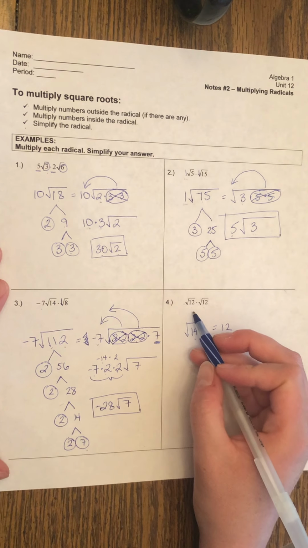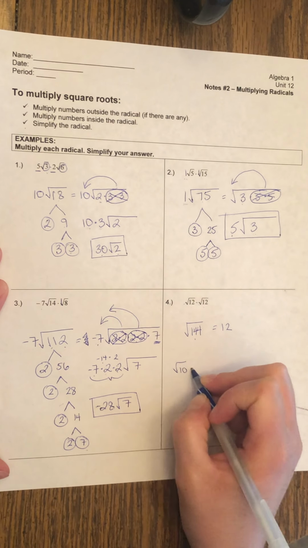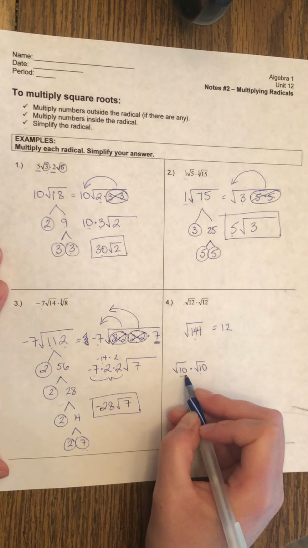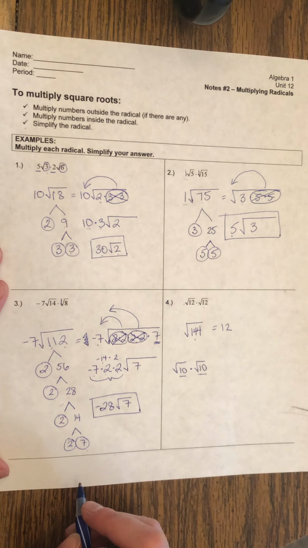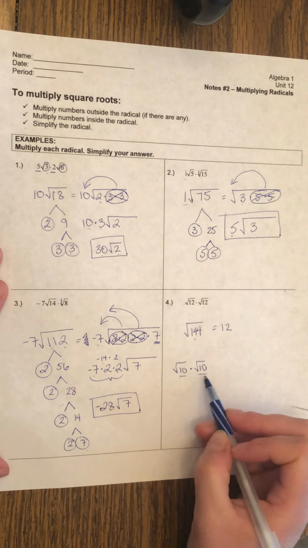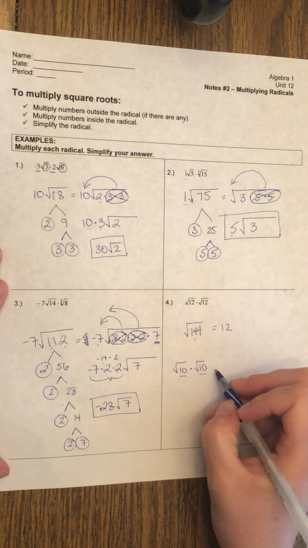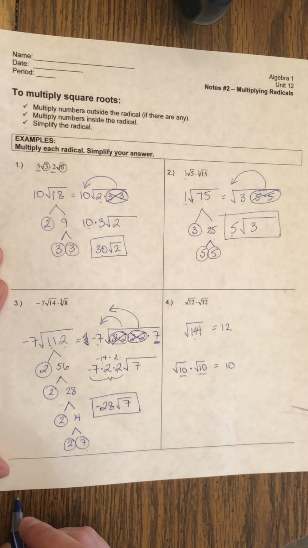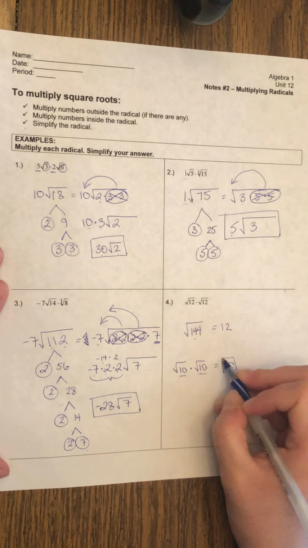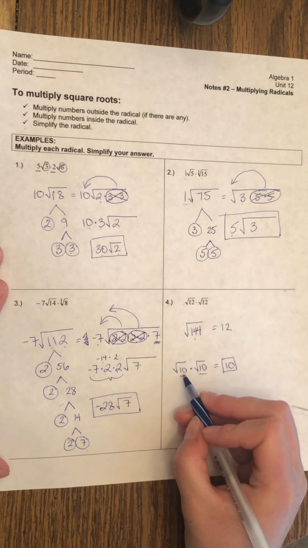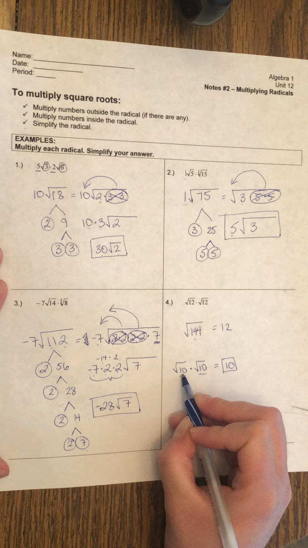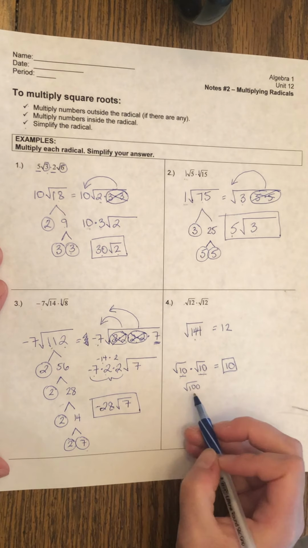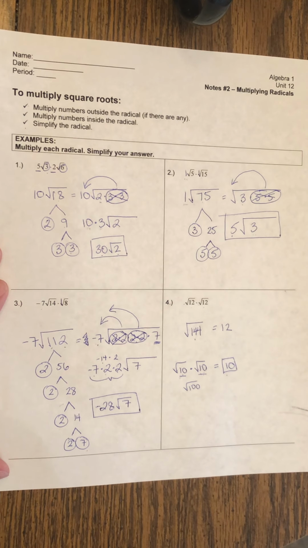The shortcut is that whenever we're multiplying radicals together that have the same exact number under the radical, like here I have the square root of 10 times the square root of 10, the answer is just going to be that number under the radical without a radical symbol, 10. If we multiplied 10 times 10 would be 100 under the radical, and 100 is a perfect square. So you take the square root, you get 10.